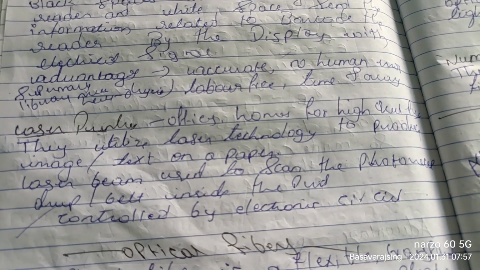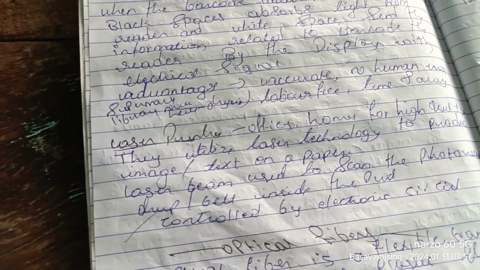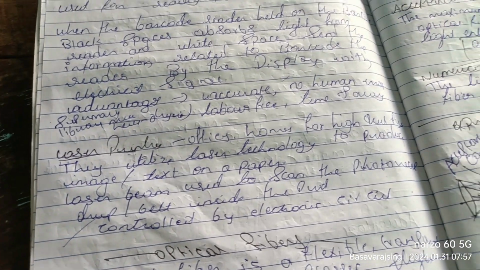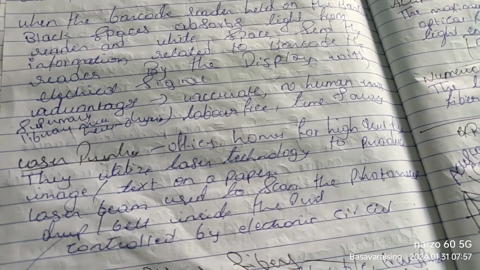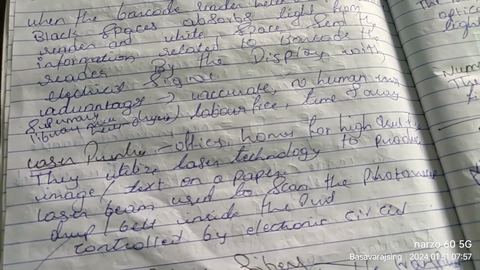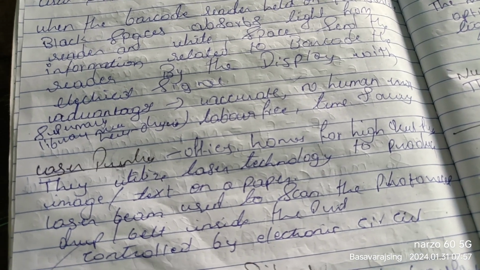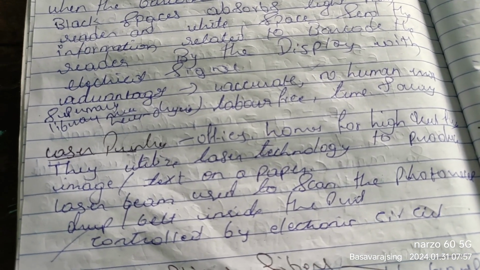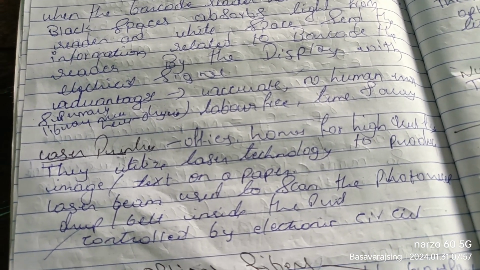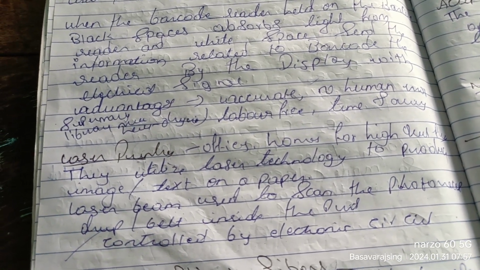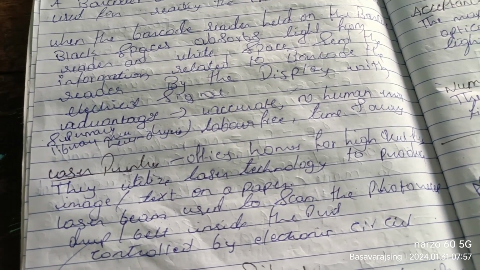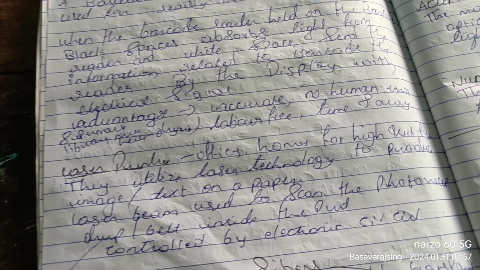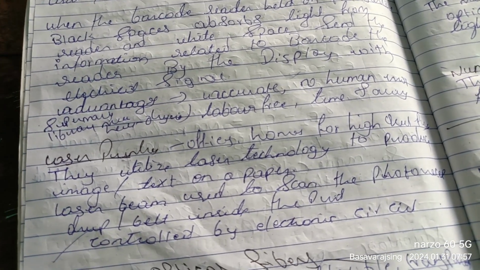Laser printer. A laser printer is used to get high quality images or 3D printings easily at home. By using laser technology, we make high quality images and text on paper. The laser beam is used to scan the receptor, the drum. The drum rolls, and then the pattern is printed on the paper.